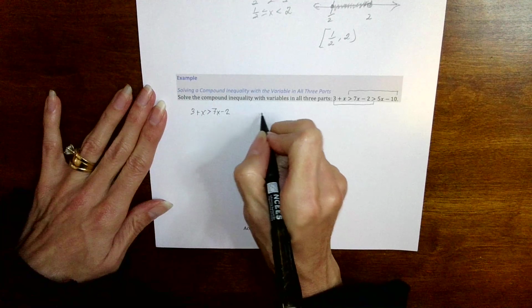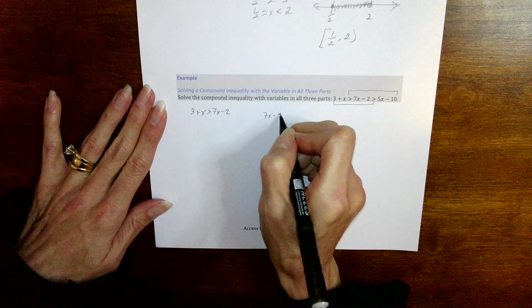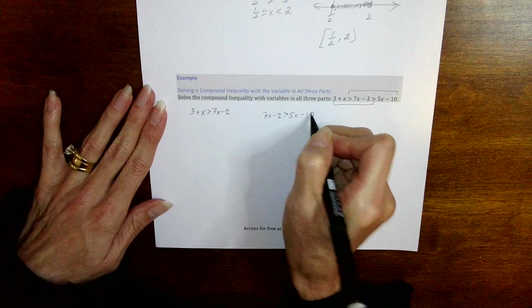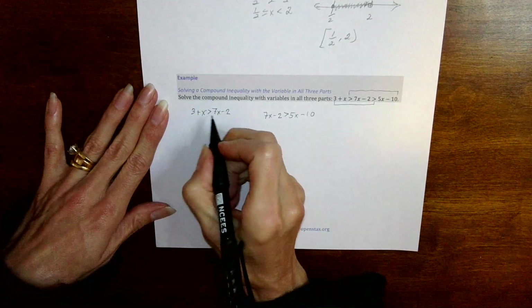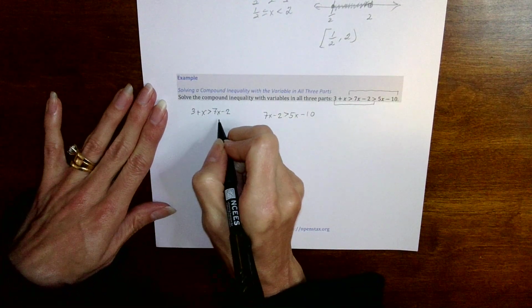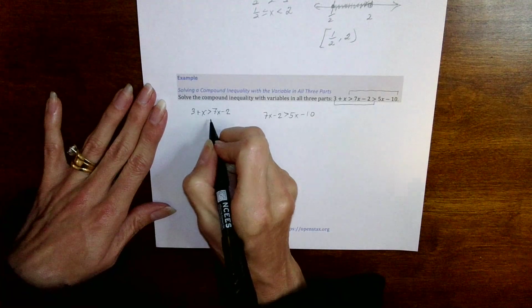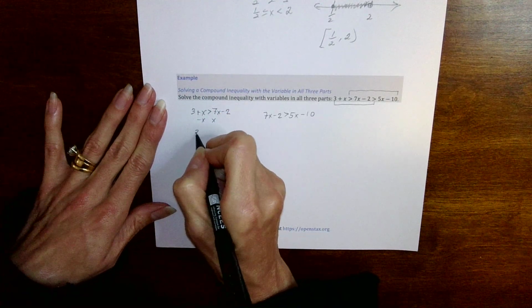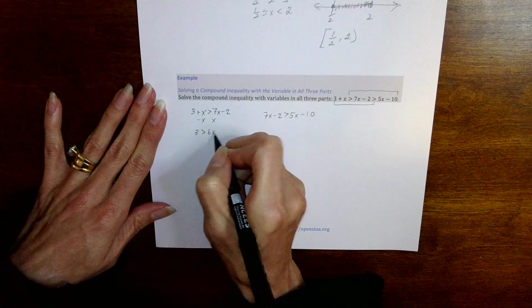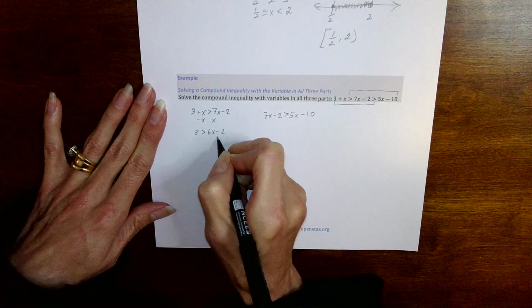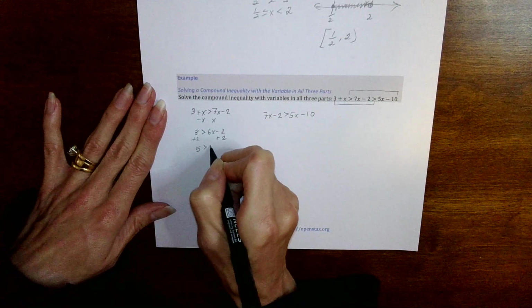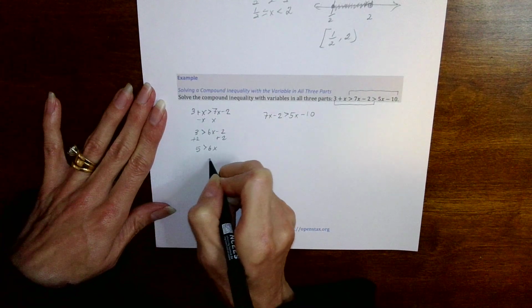I could have separated them. 7x minus 2 greater than 5x minus 10. And so here I'm going to subtract x from both sides, and I get 3 less than 6x minus 2. Add 2 to both sides, and I get 5 is greater than 6x.